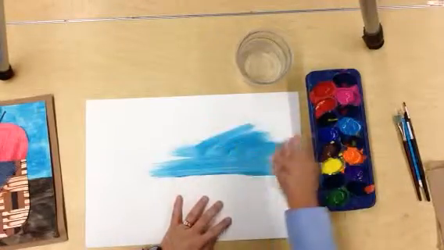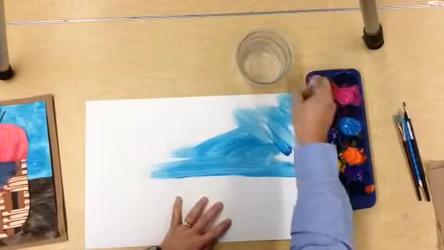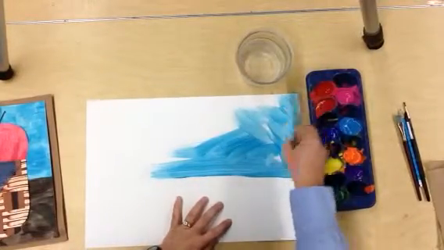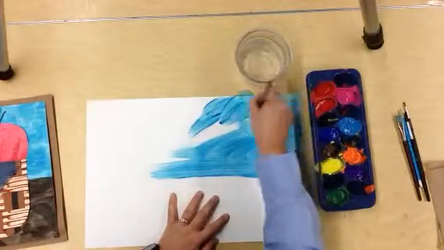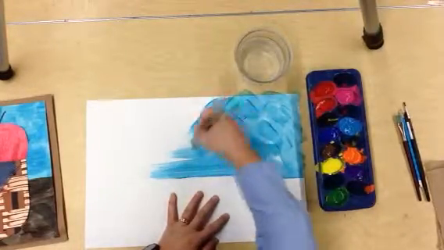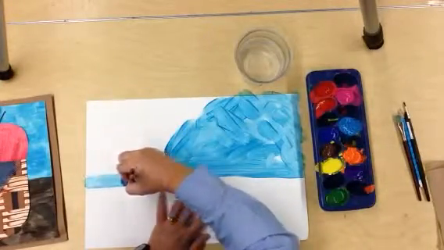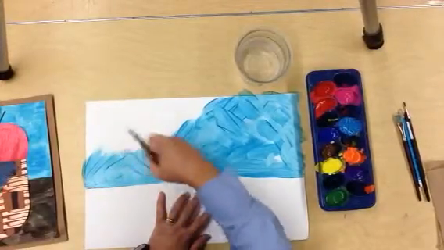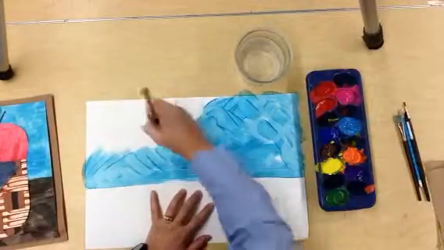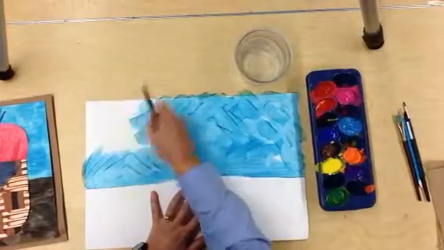I can go back and forth this way. And again, you are the artist. You may choose how you would like your background to be. Do you want the background all one color? Do you want it multiple colors? The one thing I do insist is that you completely cover your paper with paint. I don't want to see any white paper.